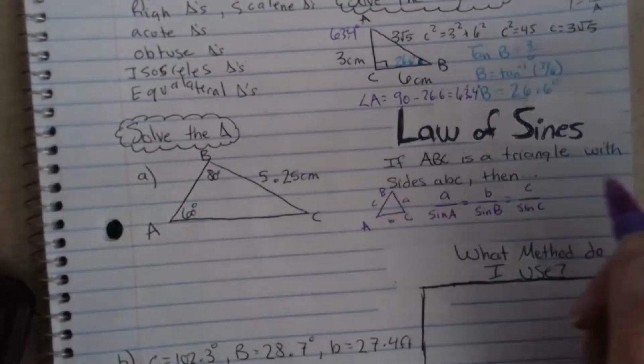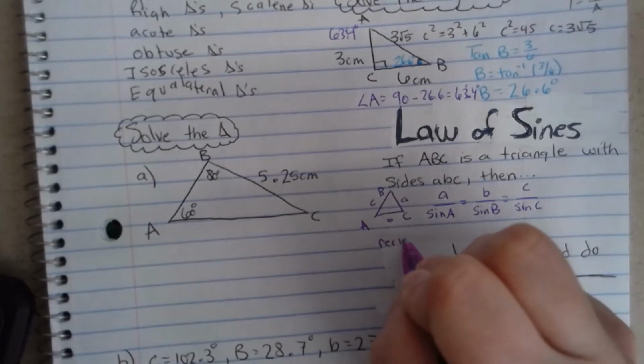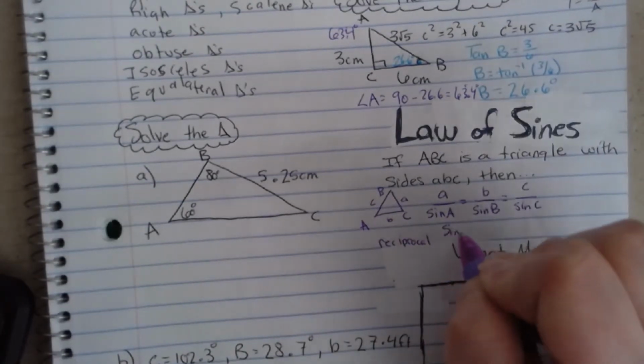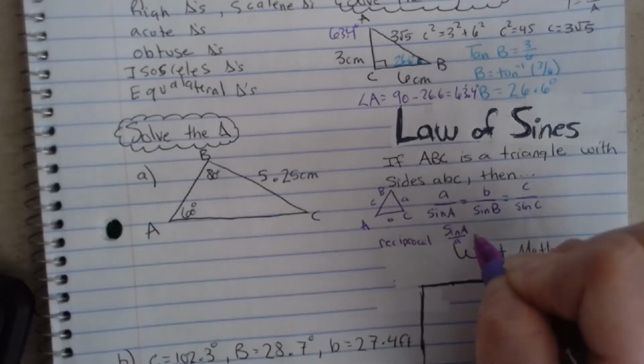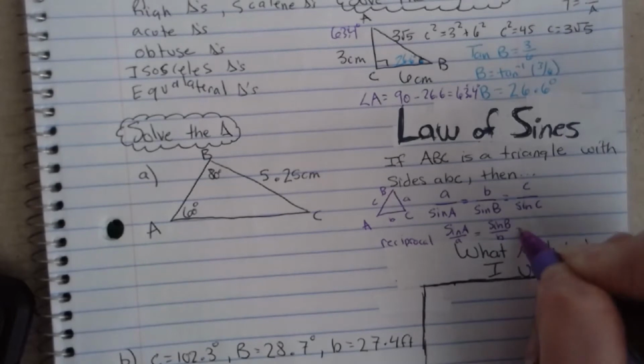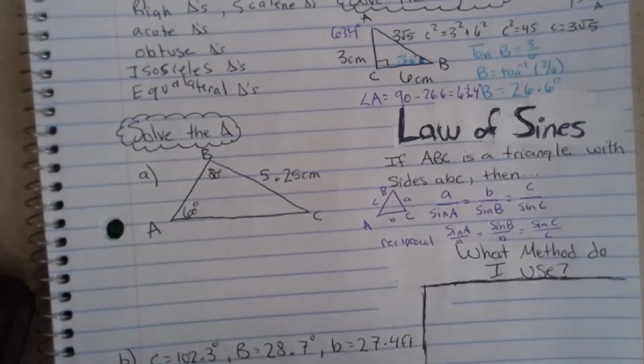It is true also for the reciprocal, saying that sine of A over a equals sine of B over b, which equals sine of C over c. So we can use these ratios to actually solve a triangle.